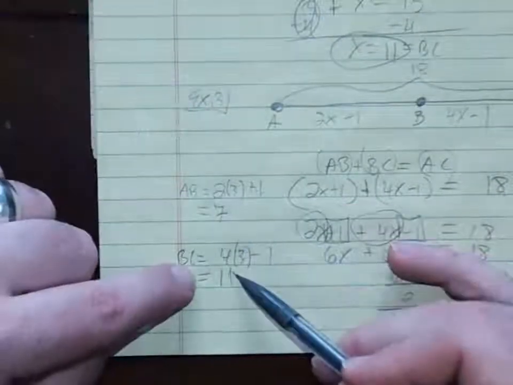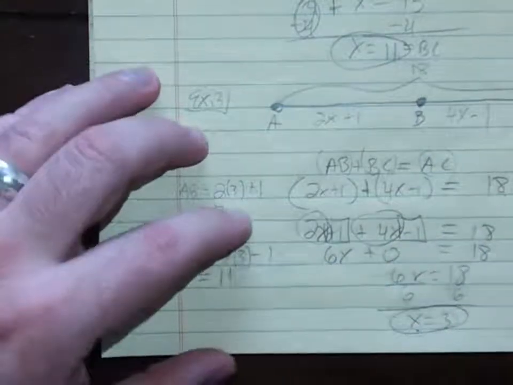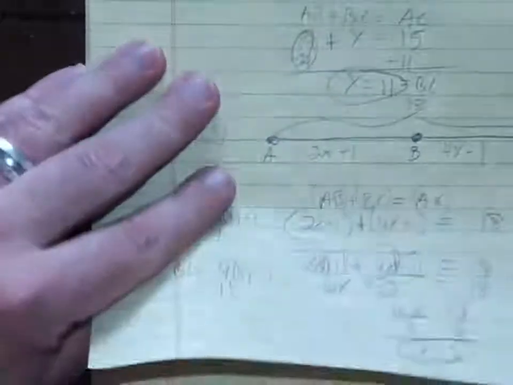The two parts add up to the whole. 7 plus 11 is 18. That's the whole idea: the two smaller pieces, the two parts, add up to the whole. Now that doesn't just apply to lines, it applies to angles as well. I'm not going to go through all of the examples that I did for the lines because that could take a little time, but the idea is the same.